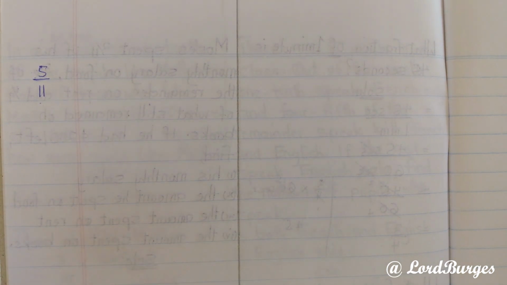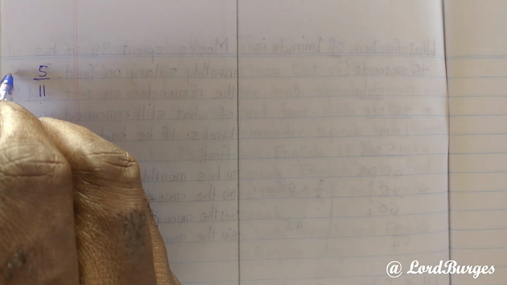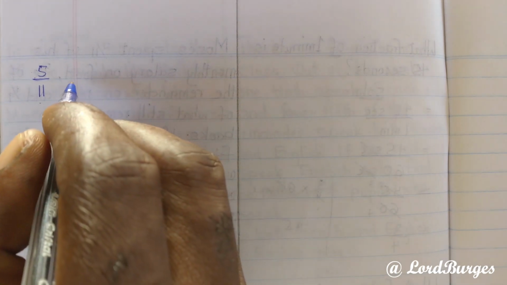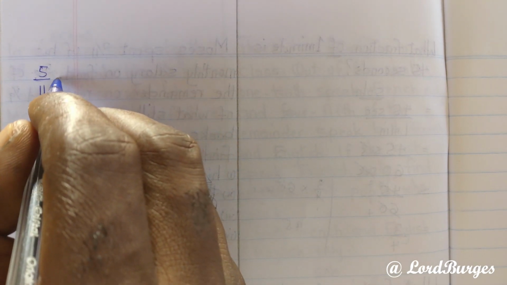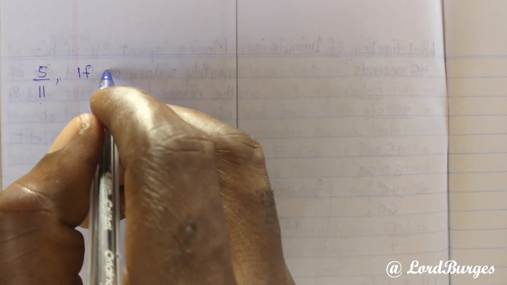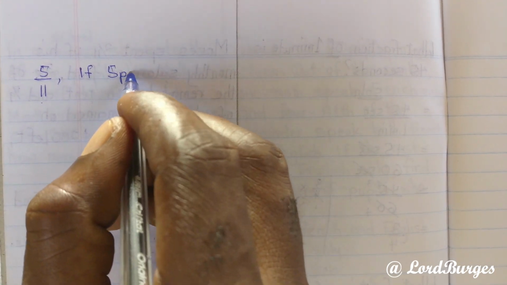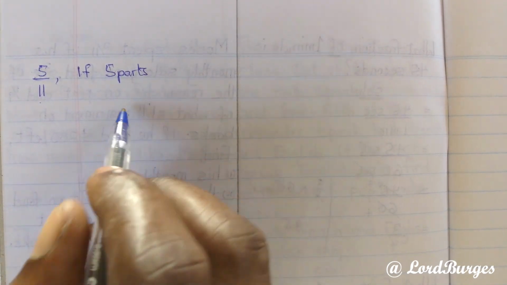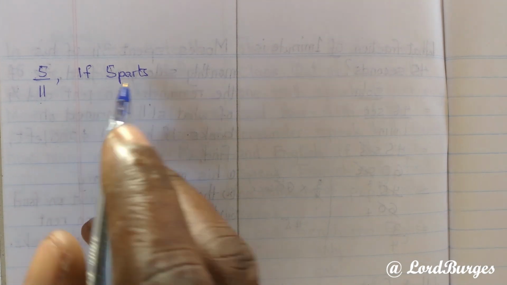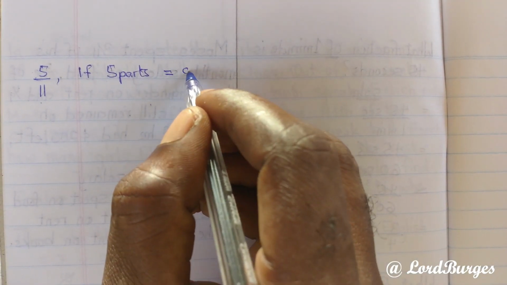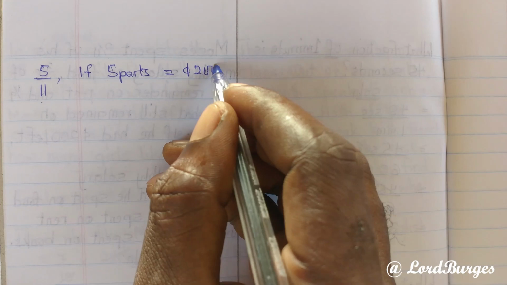So the amount left should be equal to the part left. So we take it as, if 5 parts is left, the 5 parts is 200 cedis.